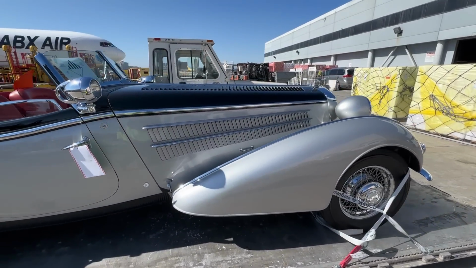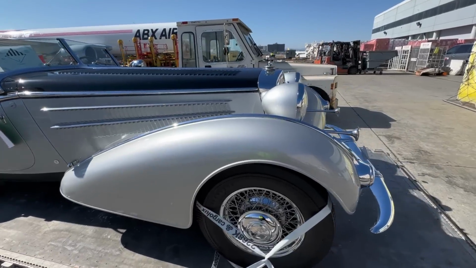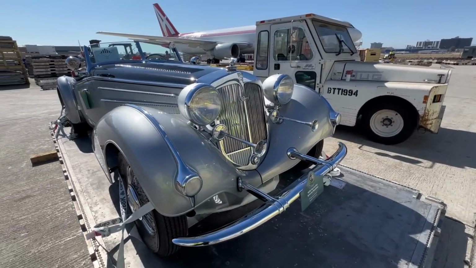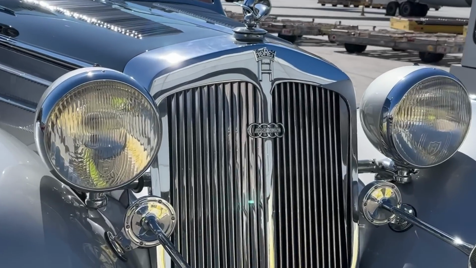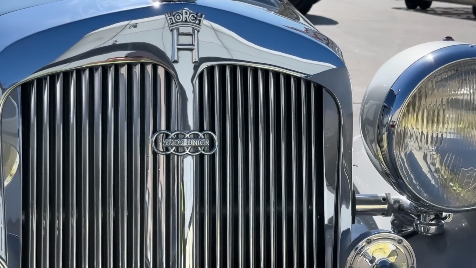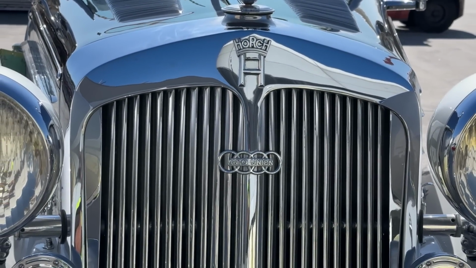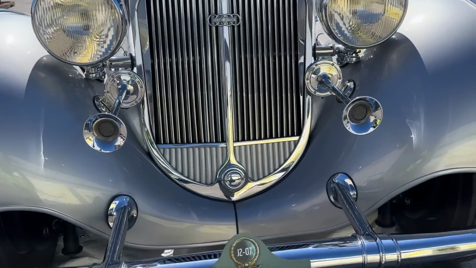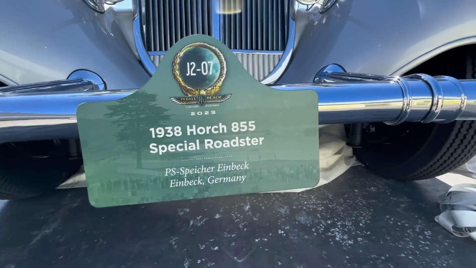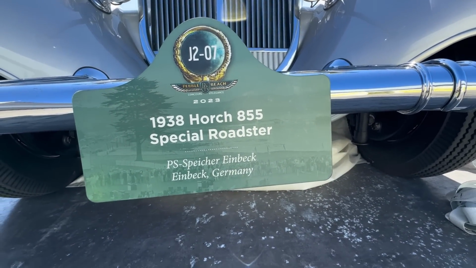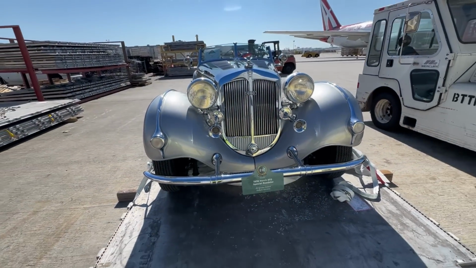Absolutely gorgeous. Forge? Am I saying that right? I don't know. Oh, here we go. Well, there it is. It tells you exactly what it is. What a beauty.